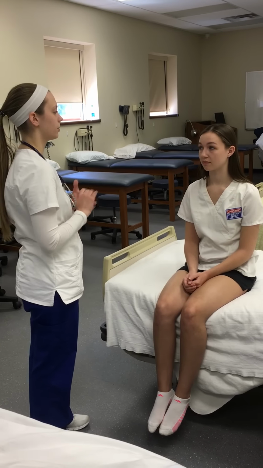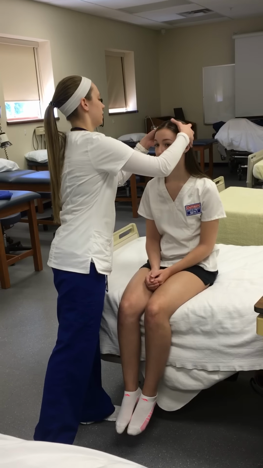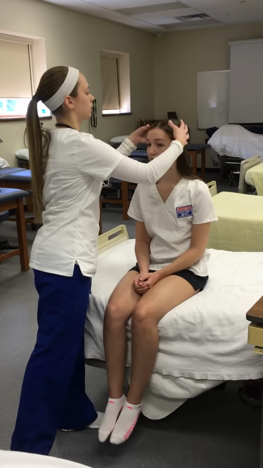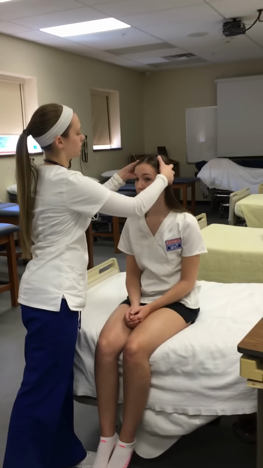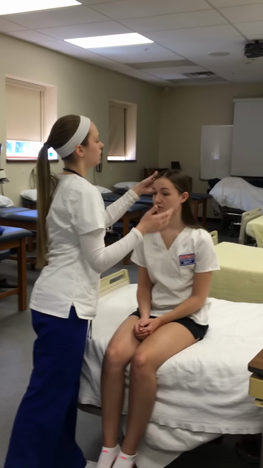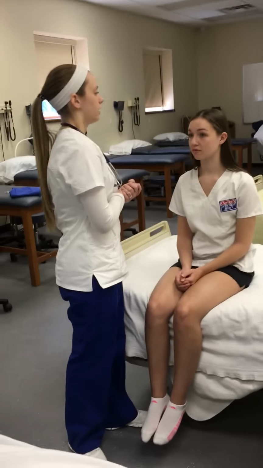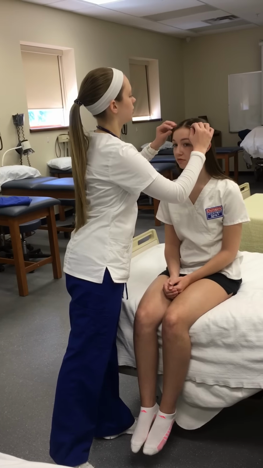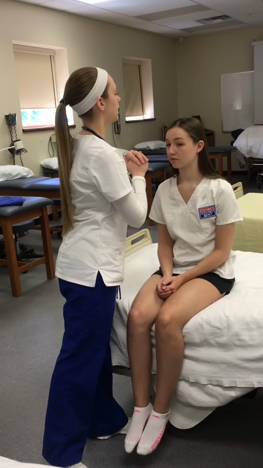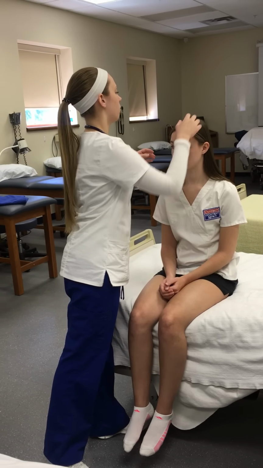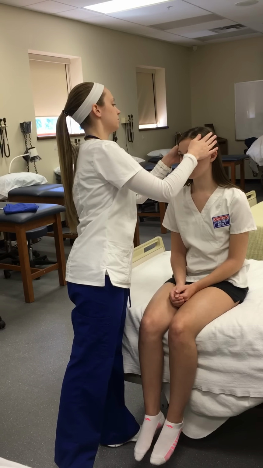So I'm going to first start with your skull. I'm just going to palpate your head. The patient's skull is symmetrical and there's no lumps. There's no signs of any lesions or cuts or anything. The patient's hair is clean. There's no parasites, lesions, redness, or any lumps.